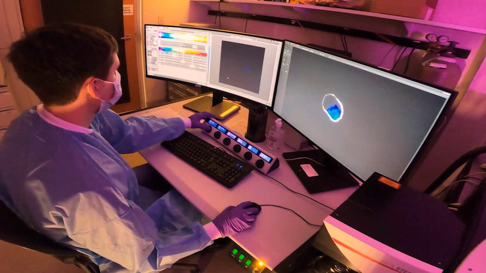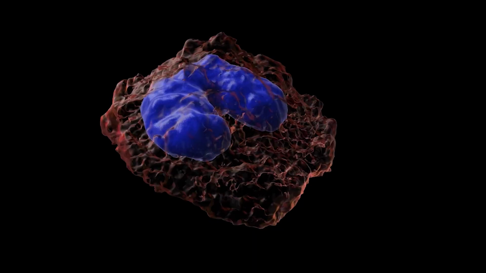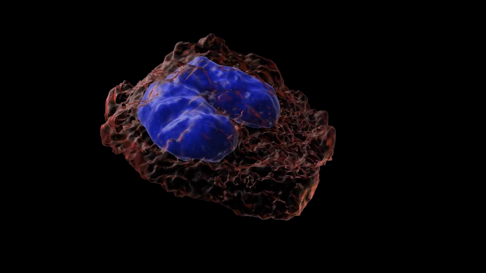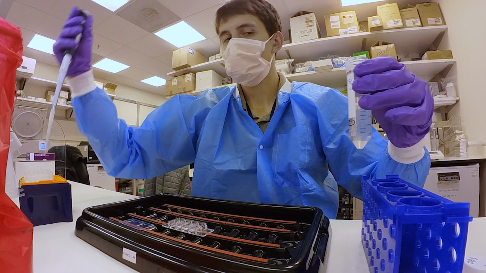It cuts to a view of the researcher operating the equipment from a computer. The animated rotating cell is shown again. The cell membrane is stained in red and the nucleus is stained in blue. The researcher is at his lab bench preparing a sample with a pipette.